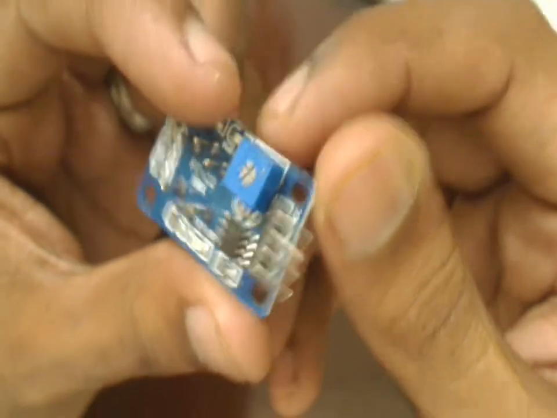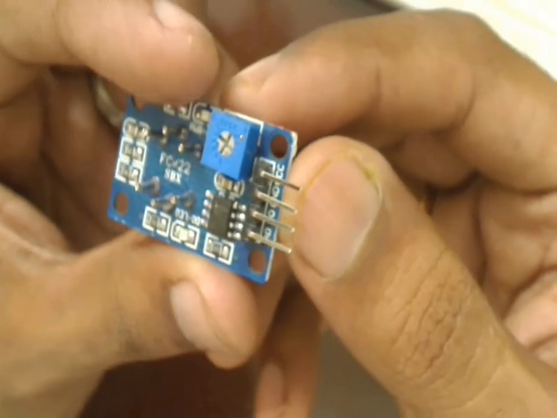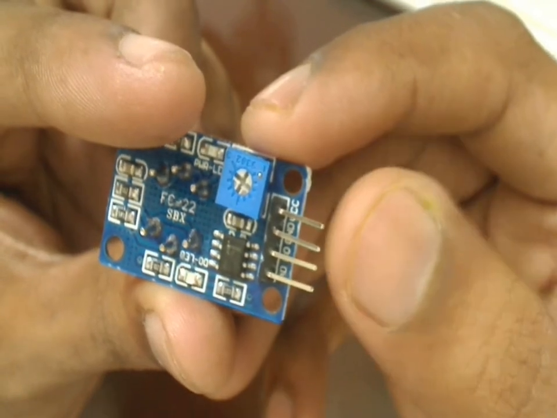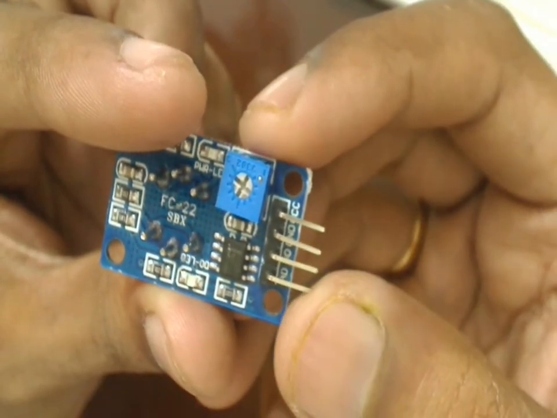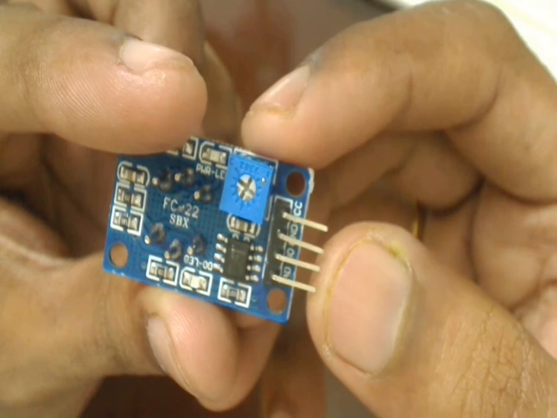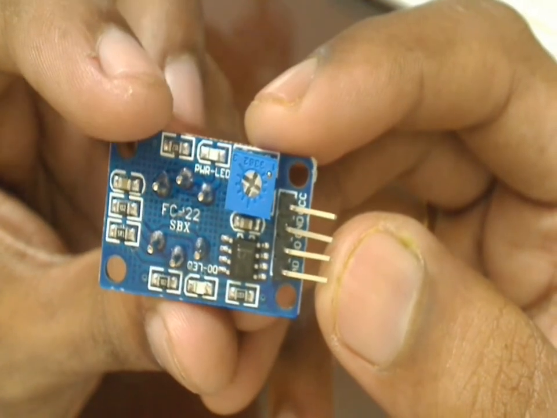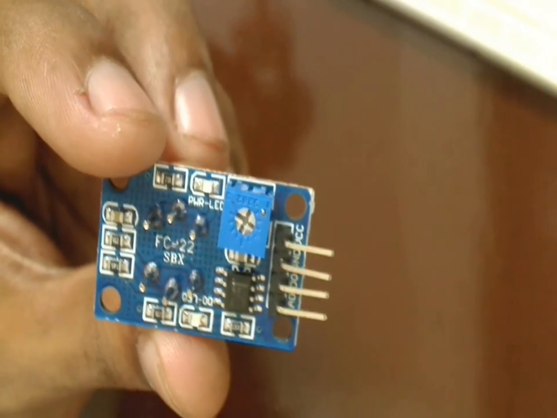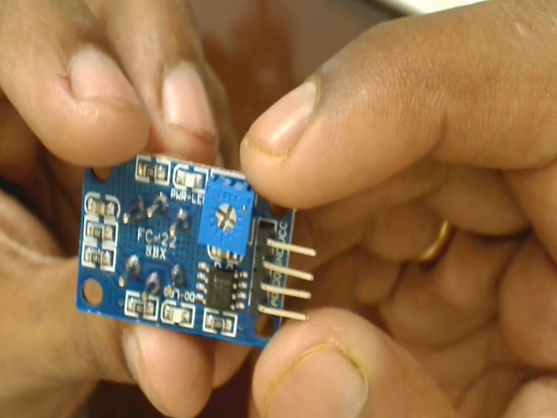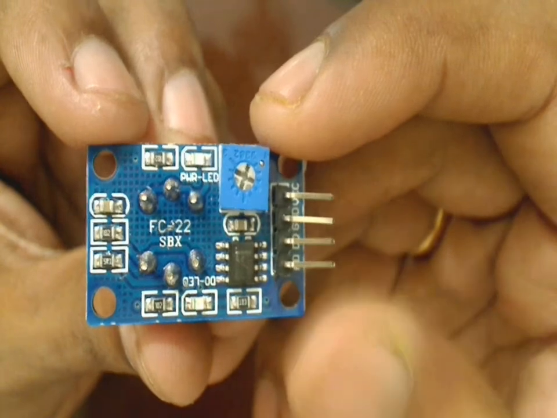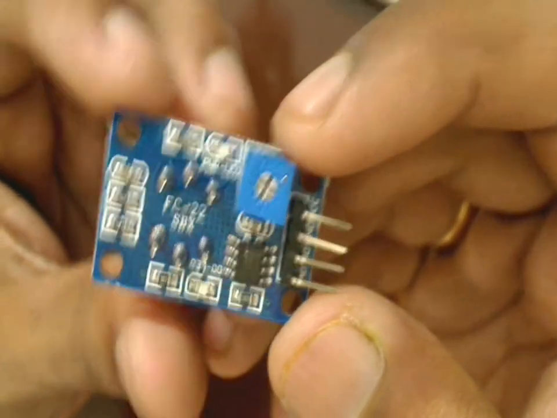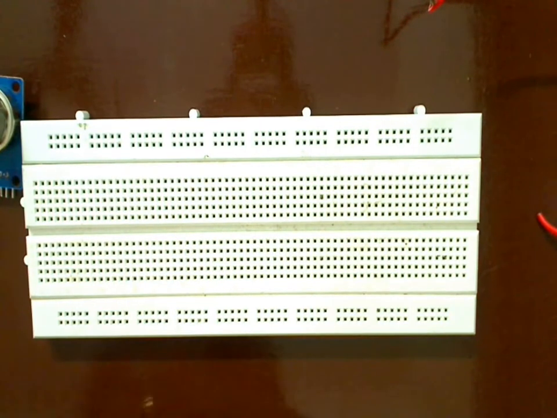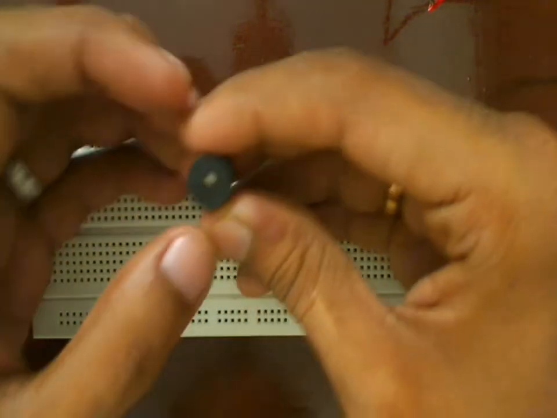Coming to the specifications of this module, there are 4 pins. One is VCC, which is the positive rail, next is ground, and then come the digital output and analog output. Today we are going to use only the analog output to drive our circuit. And there's also a potentiometer on this module, as you can see, which can be used to control the sensitivity of the module.